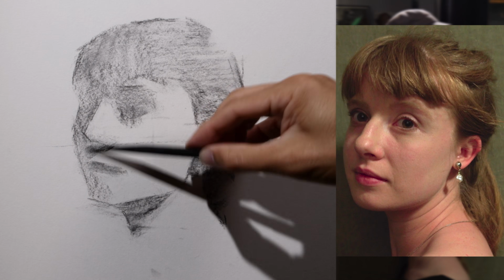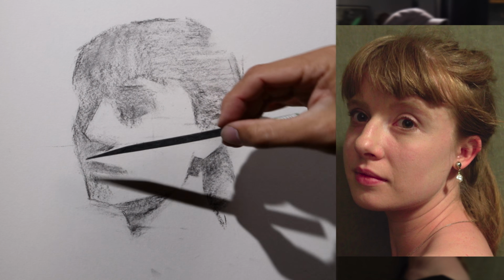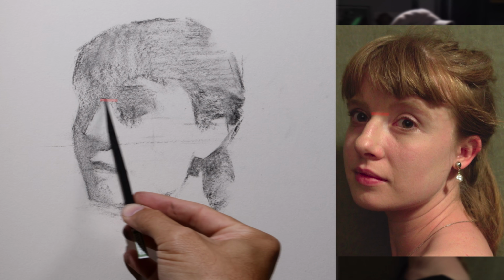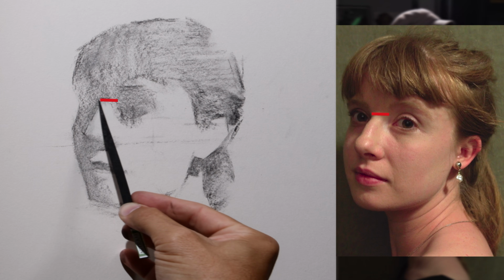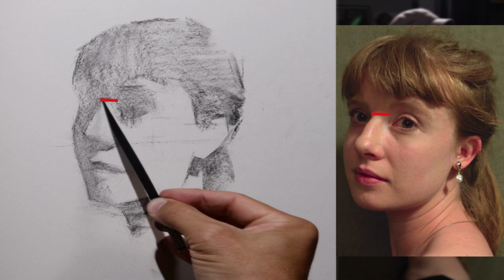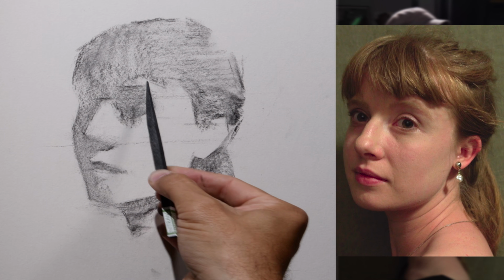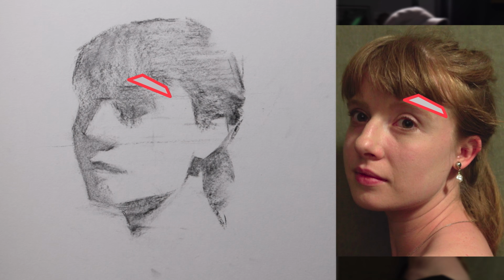So the tip of the nose roughly aligns with the edge of the chin. Now, the top edge of the light shape of the nose, I think, is a very important landmark. So I'm going to impress that on the drawing a little bit further. This shape here, for instance, is a kind of beacon, a point of truth to define where these other shapes should be.